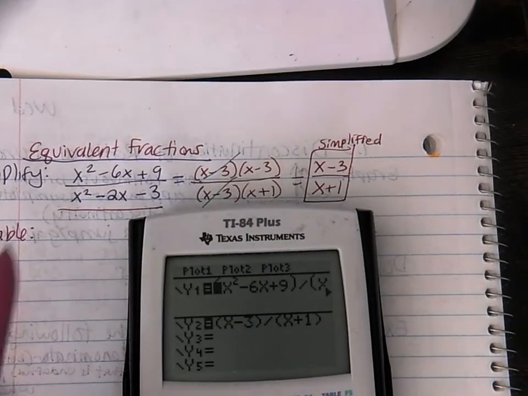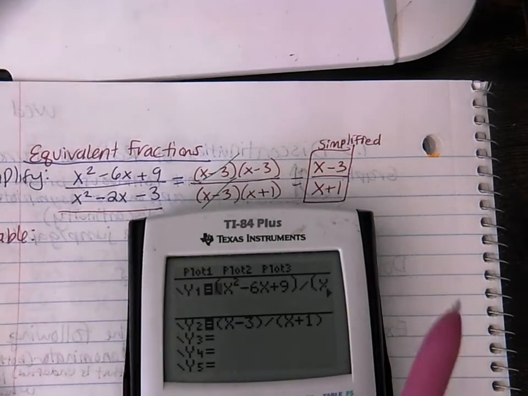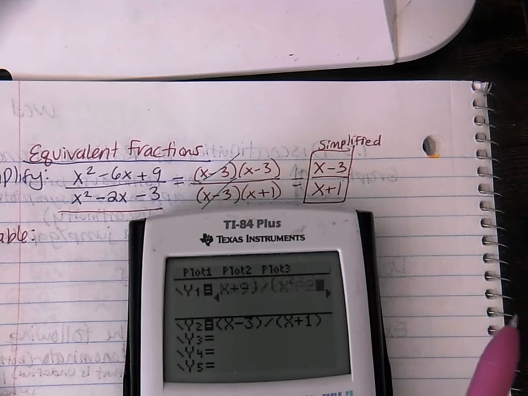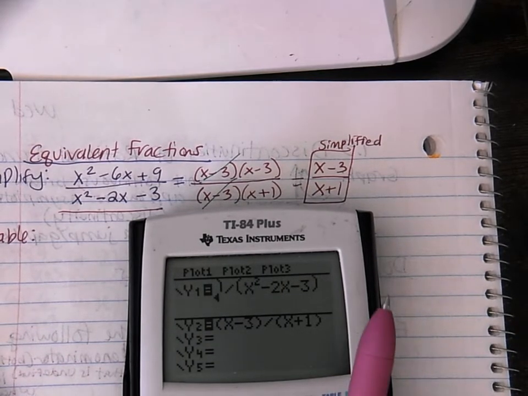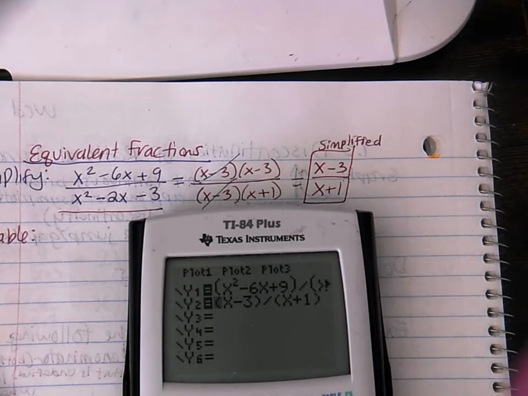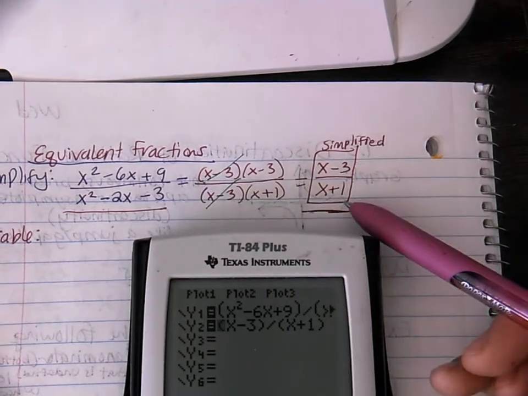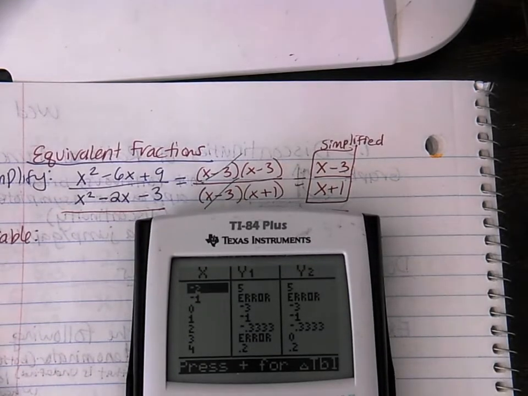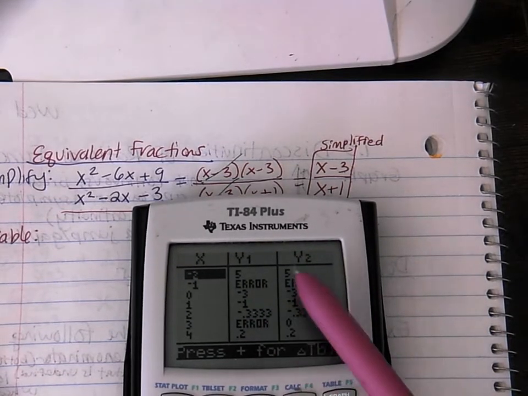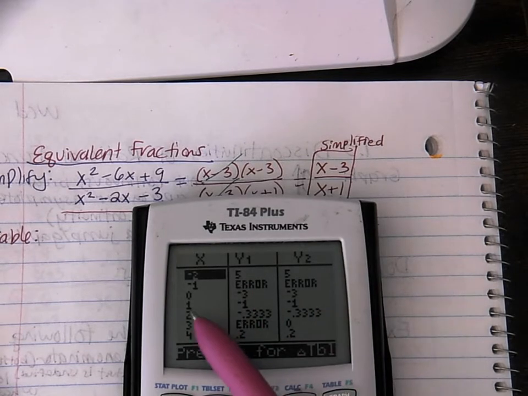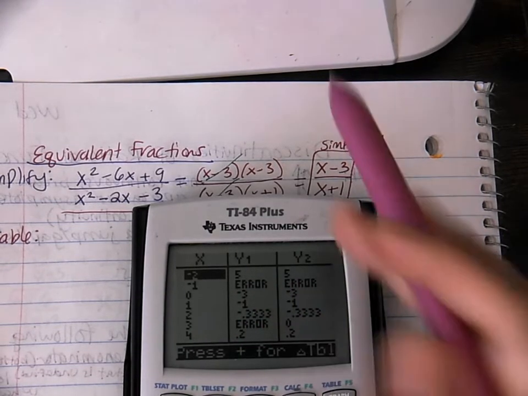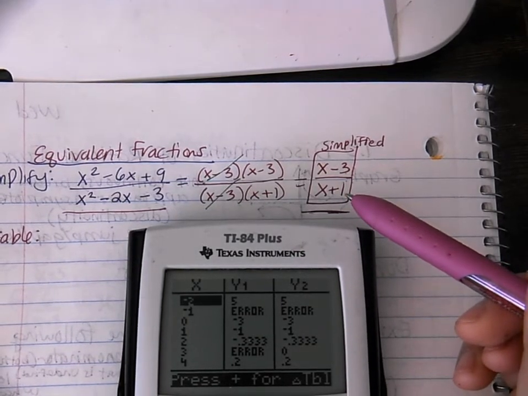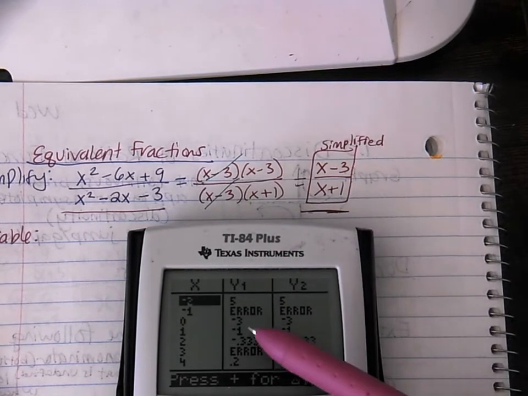So what I did here was I wrote out the original problem, x squared minus 6x plus 9 divided by x squared minus 2x minus 3. And then for the second equation, I wrote out the answer we got, which was x minus 3 over x plus 1. And if we go to our table here, and we look at the table starting at negative 2, you see 5 and 5. Then we see the error, like we said, at negative 1, because notice it's in the denominator here. We can't have 0 in the denominator because it's undefined. That's why it's saying error.